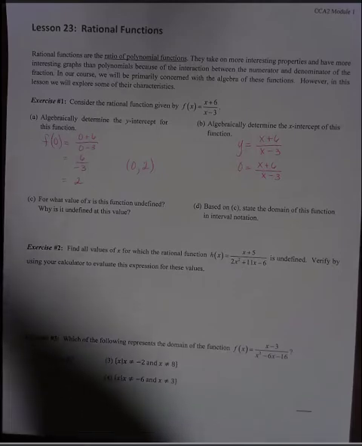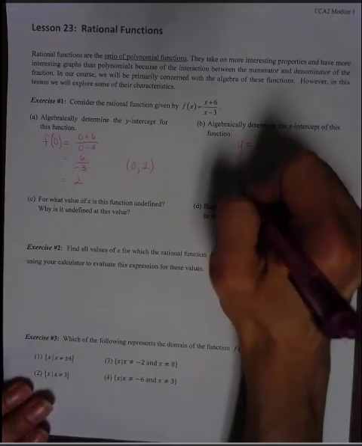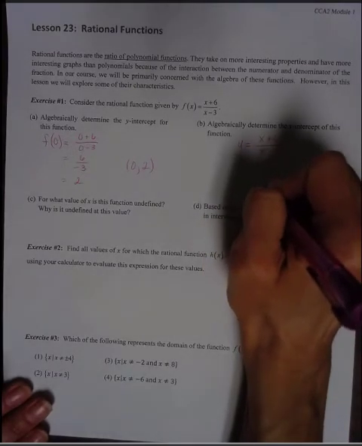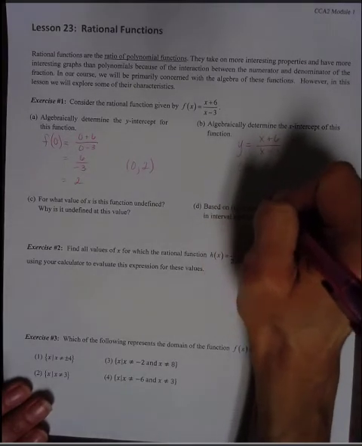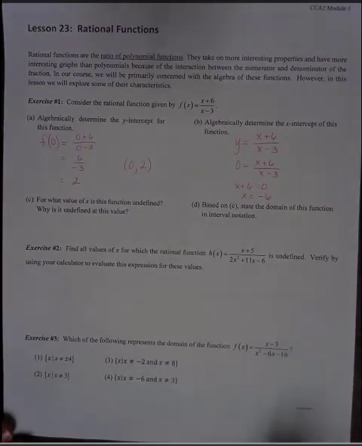We said we can't have 0 in the denominator because that would make it undefined. So technically we're worrying about where the numerator is equal to 0. So 0 would have to be in the numerator to have an answer of 0. So you're solving x plus 6 equals 0, or x equals negative 6. Okay, and then we'll be able to take a look at the graph in a moment to see that that is in fact the x-intercept.